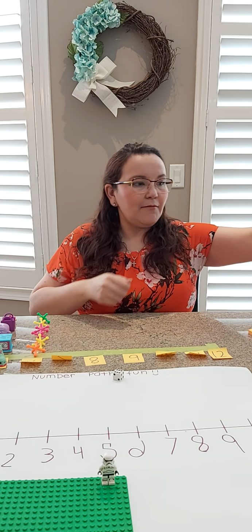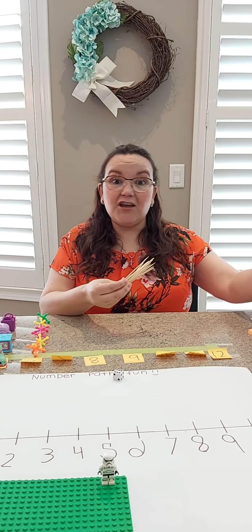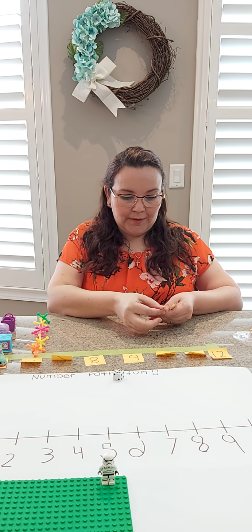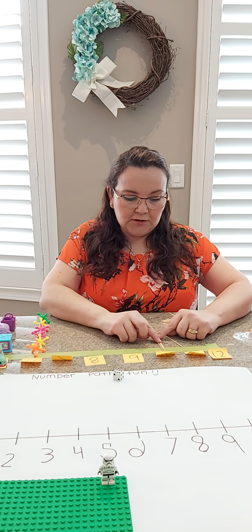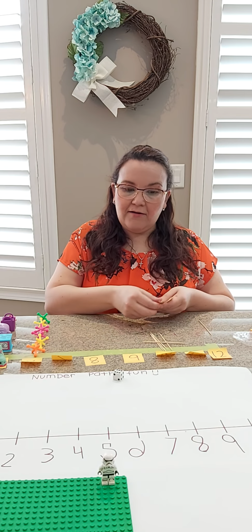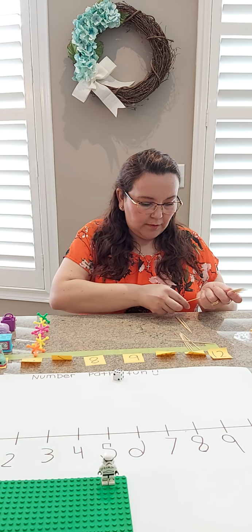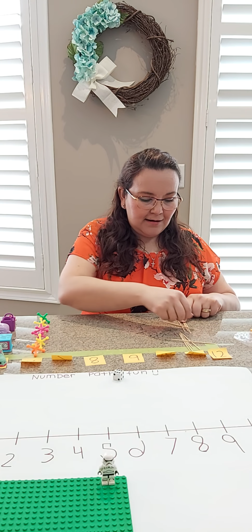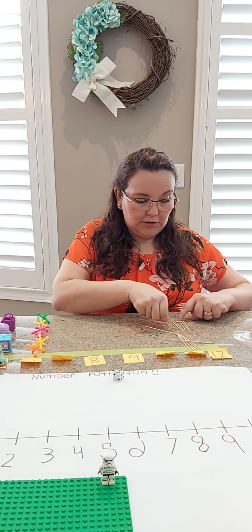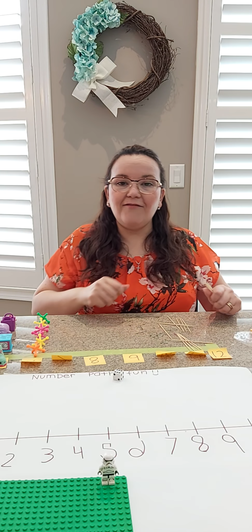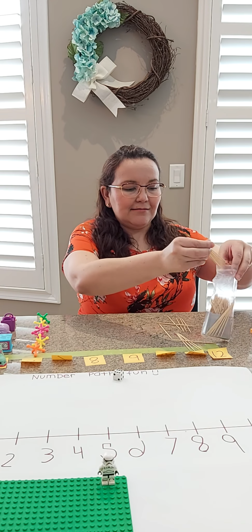And for this one, I'm going to use toothpicks, because I told you, you can use anything you have at home. So here, I'm going to do tallies. So I have 5 and 11. 10 and one more makes, oh, they're rolling. There we go. We have 11.